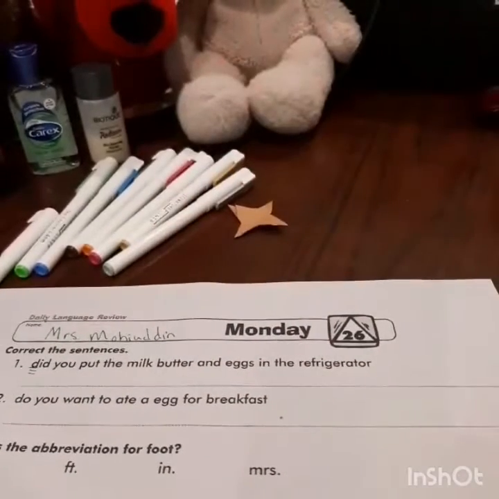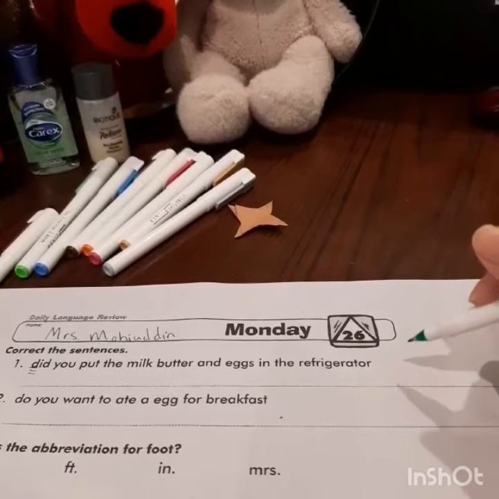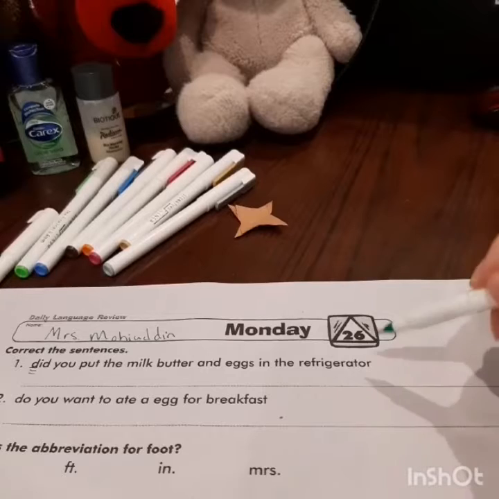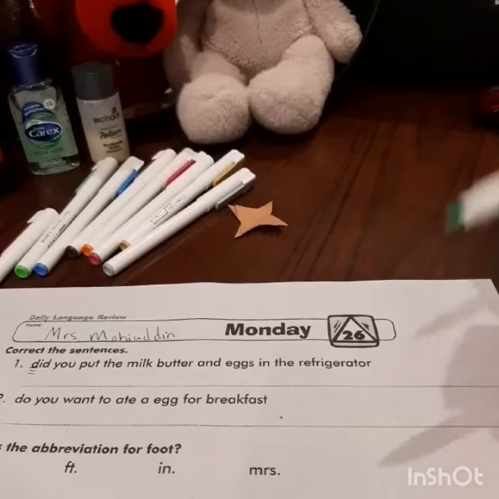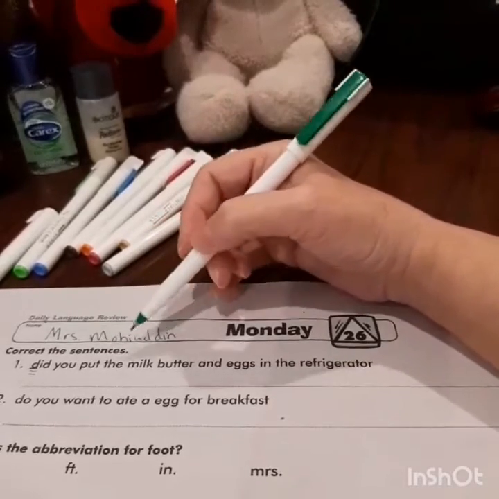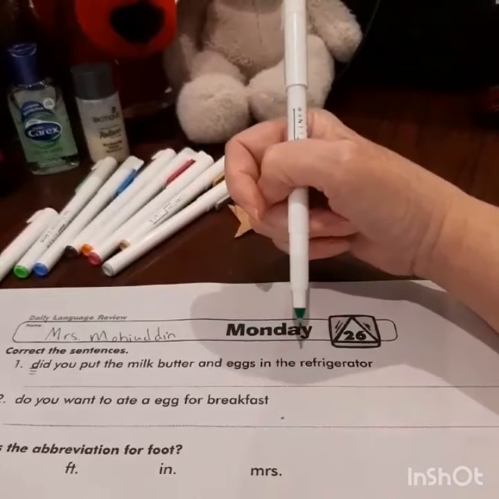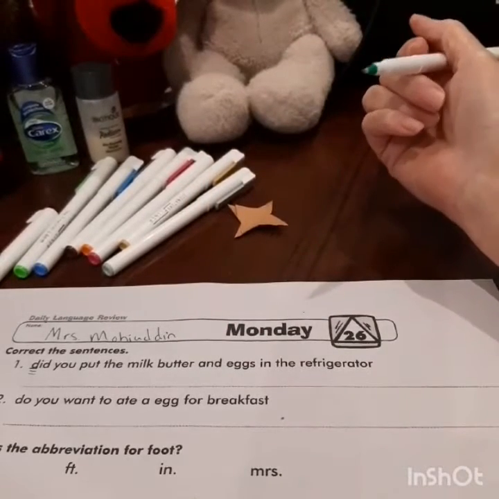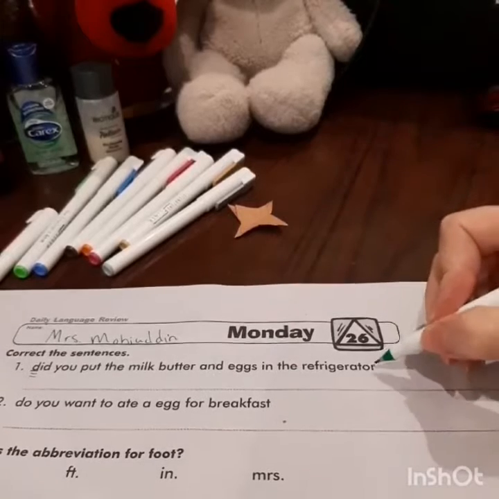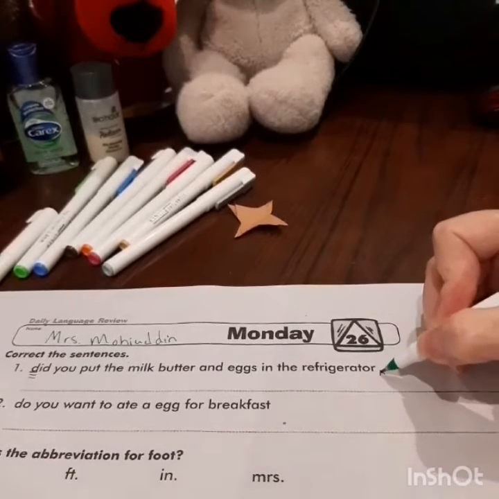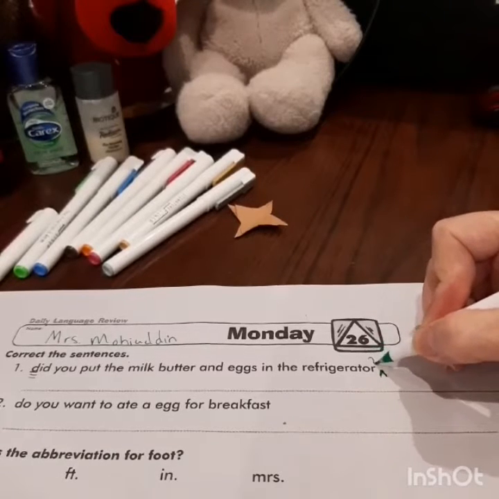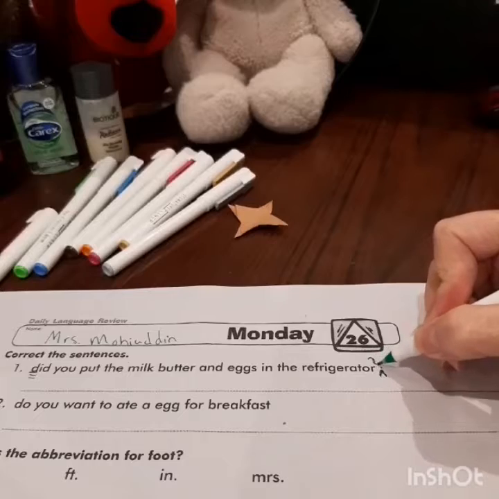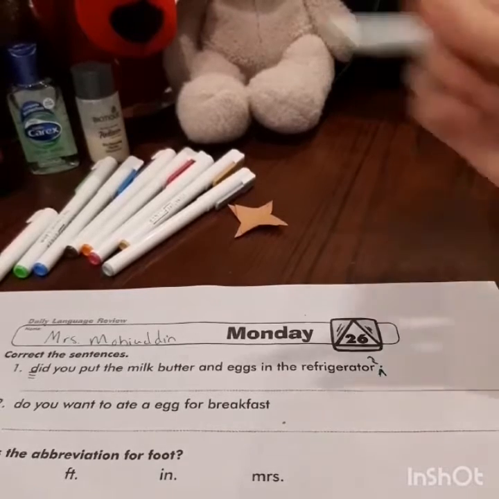Okay? Now, also, grade 2 students already know this, there's always something at the end of the sentence. Okay, so let's figure out, is it going to be a period, a question mark, an exclamation mark? What do we put? Well, did you put the milk, butter, and eggs in the refrigerator? You're waiting for an answer, so you know that that is a question. Okay, so I'm going to do insert. This is called a caret. And you put that when you want to put something in that's not there. So I'm going to put a question mark here. Insert a question mark. Okay.